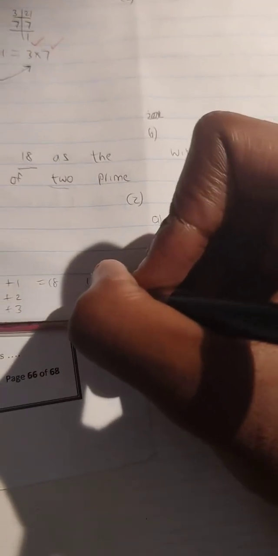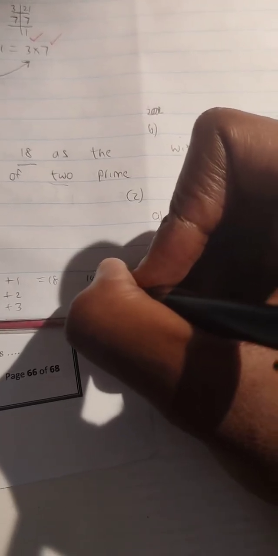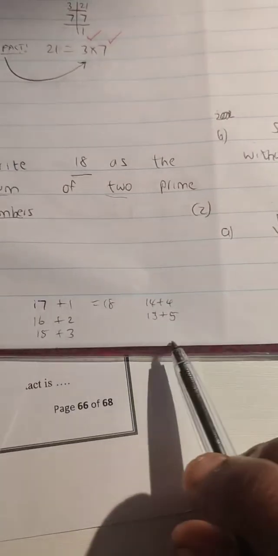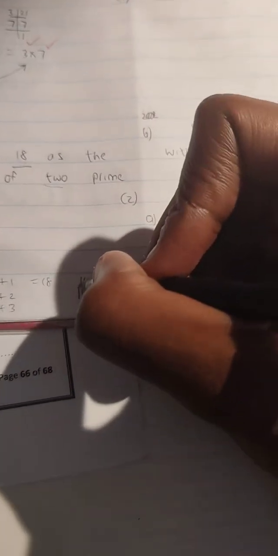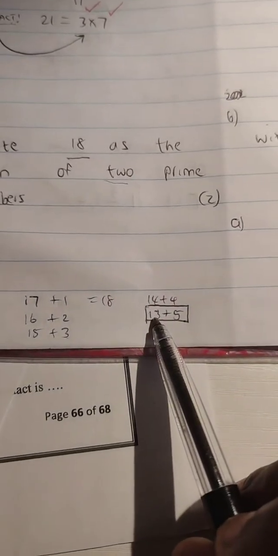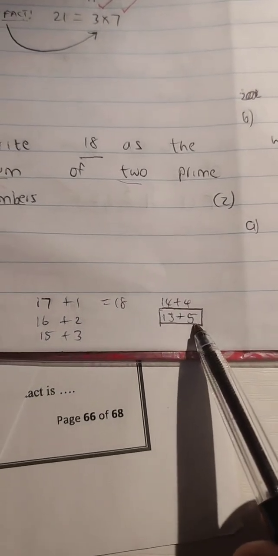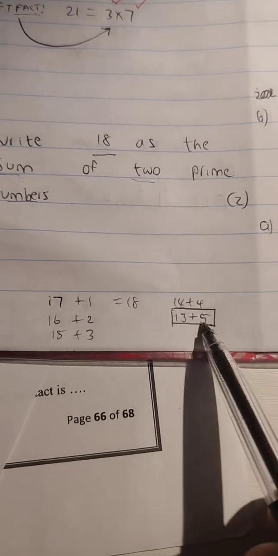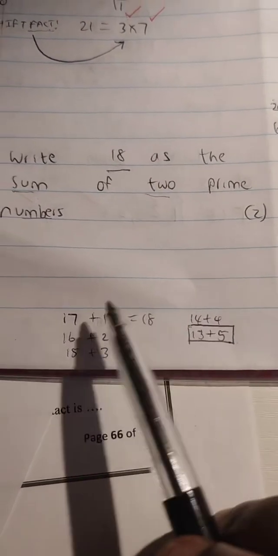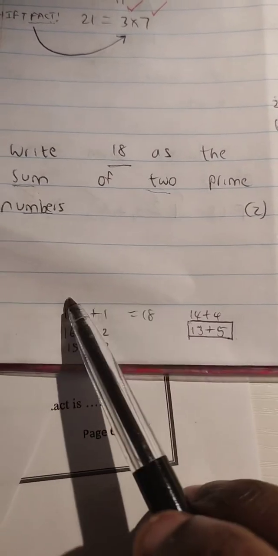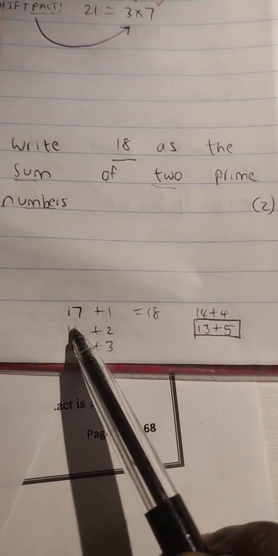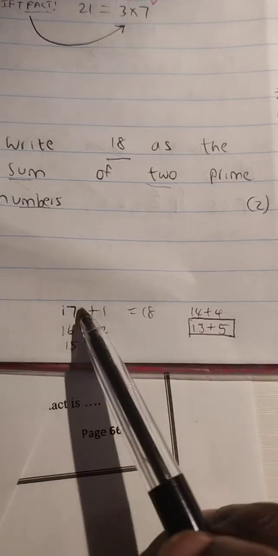Go down to 14, 14 plus 4, these are both not prime numbers. We go down further, 13 plus 5. Oh, what do you see here? The number 13 is a prime number. The number 5 is a prime number. What's 13 plus 5? It's 18. So all I did here was descend from 18, consider 17, and the number that would give me 18, 17 plus 1.